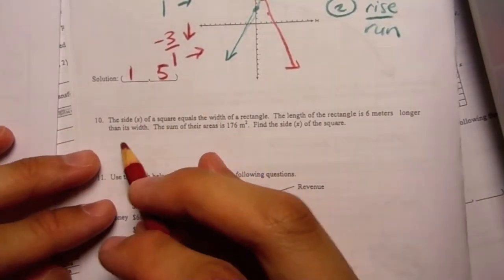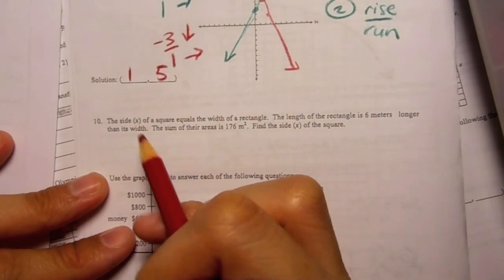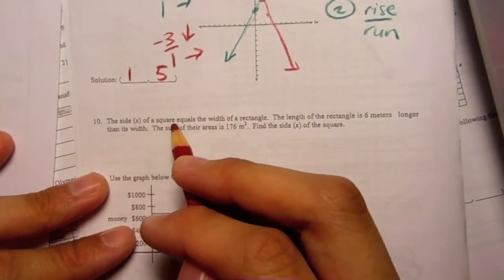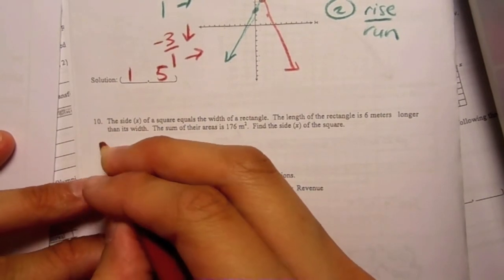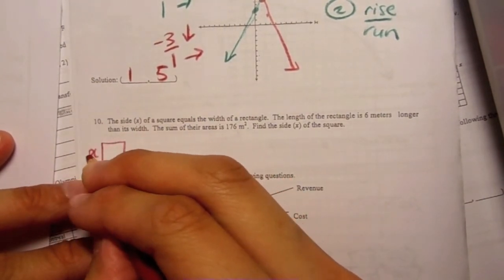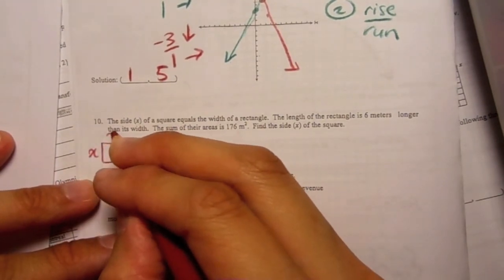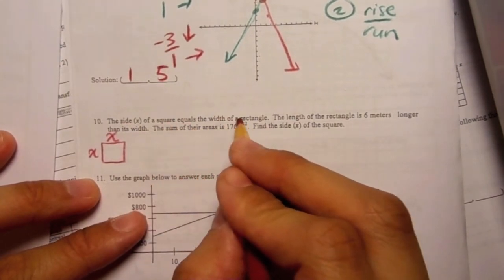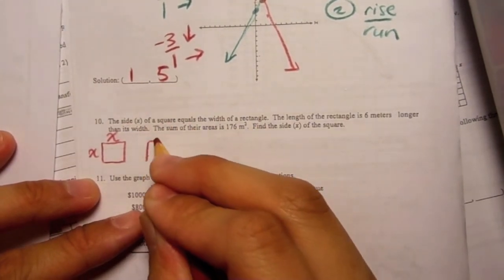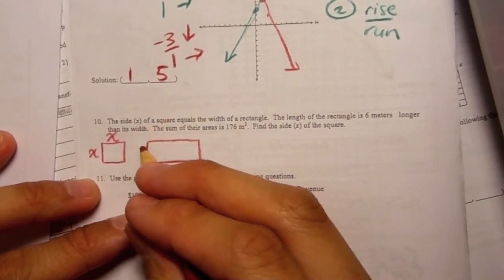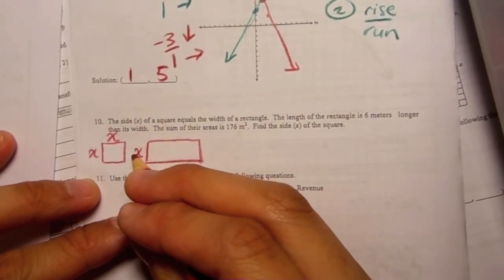Alright, on to number 10. I believe that the best strategy here is to draw a picture. It says here the side x of a square. Alright, so let's draw a square. And it says the side is the length of x. So that means because it's a square, the other side has a length of x as well. Equals the width of a rectangle. So I also have a rectangle. I'm going to draw a rectangle, and its width is that of the side of the square.